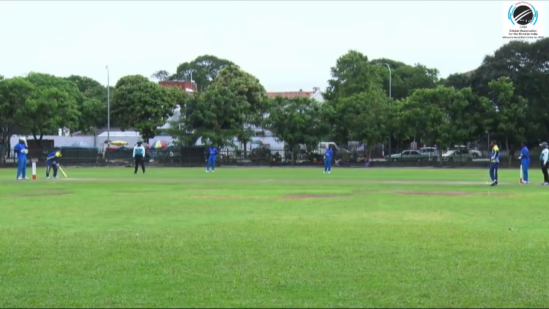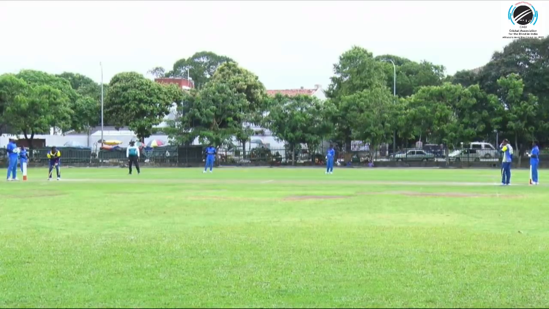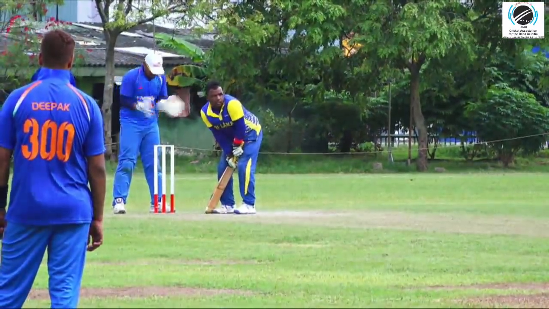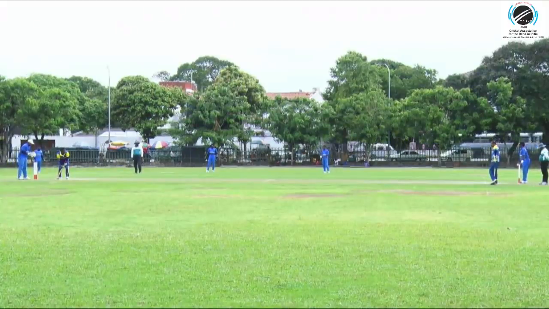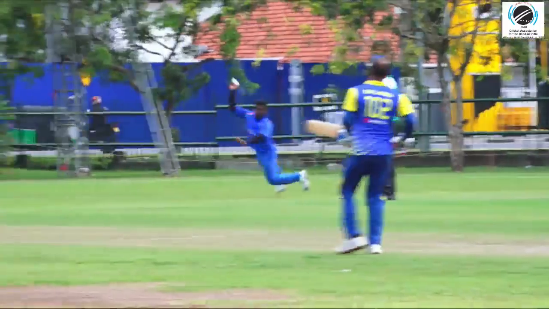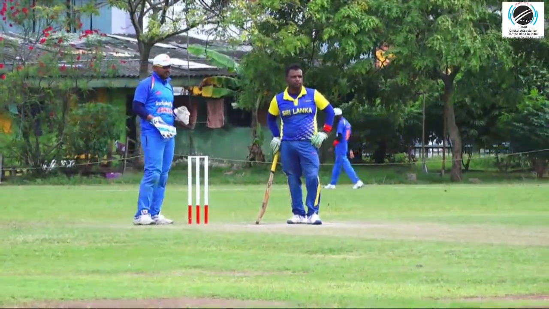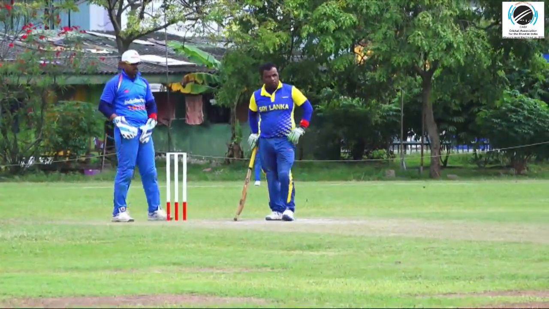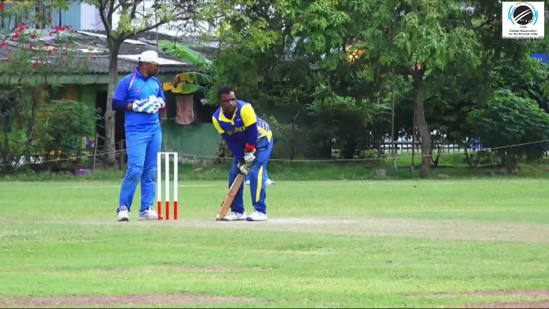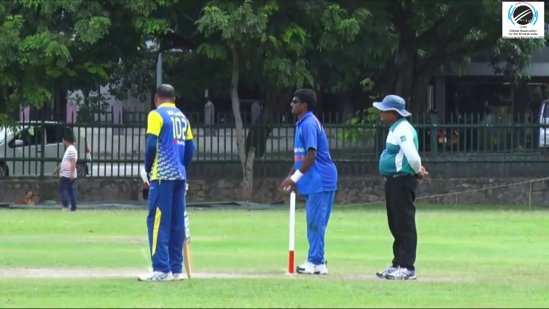Amol bowls to Dinesh again. 142 runs over गया पहले. 142 after 18 overs. हाँ ठीक है. हर बॉल. What is score now? 140. 148. 85 more required.